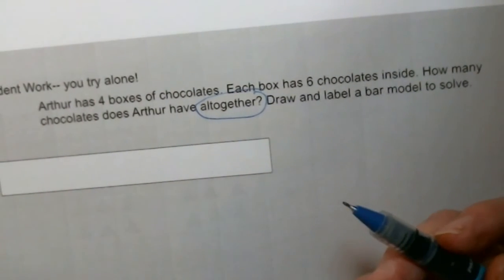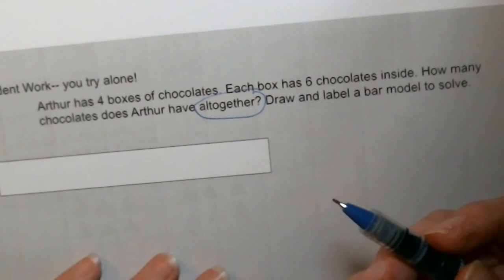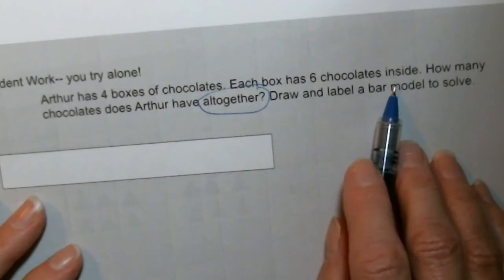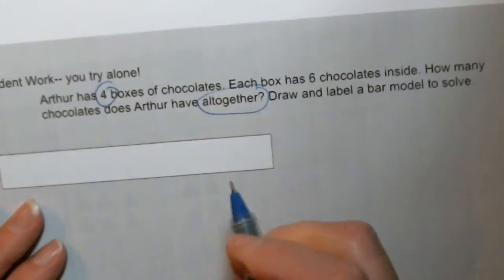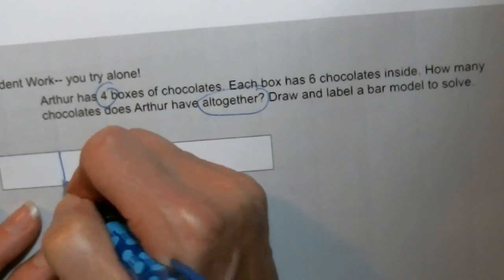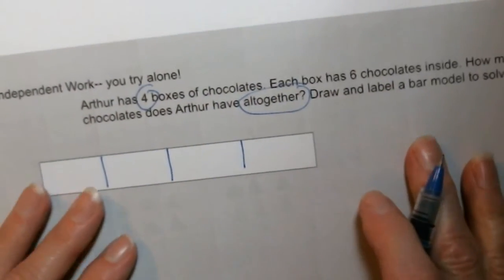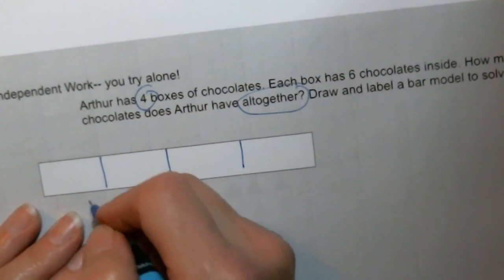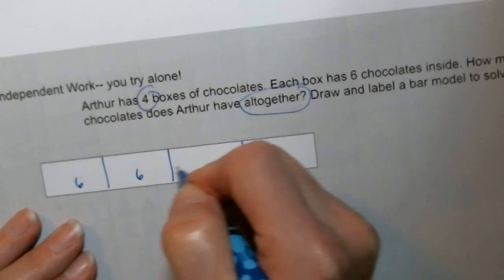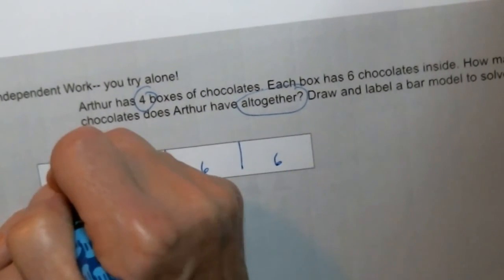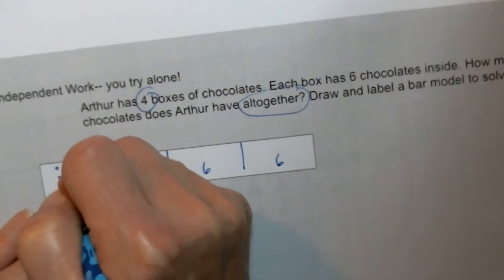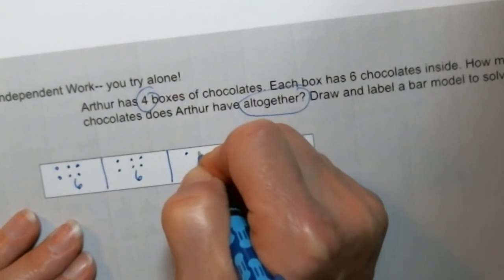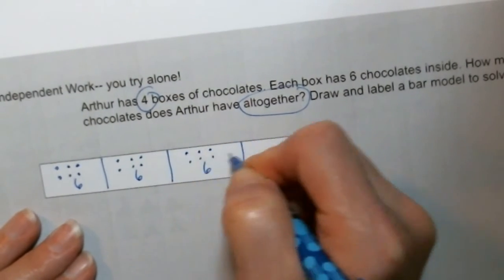So I'm also going to add an equation to this and an answer statement, because I ask you for that in every word problem. He's got 4 boxes of chocolate. I'm going to represent his 4 boxes of chocolate right here. And in each box, there are 6 chocolates. Now I can write the number 6. This is representing his chocolates.